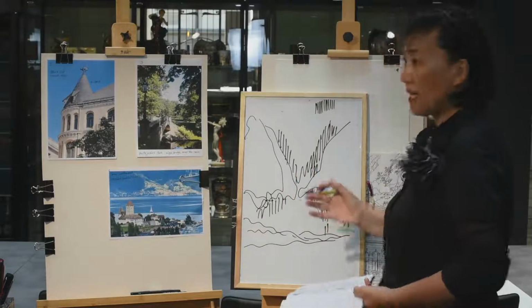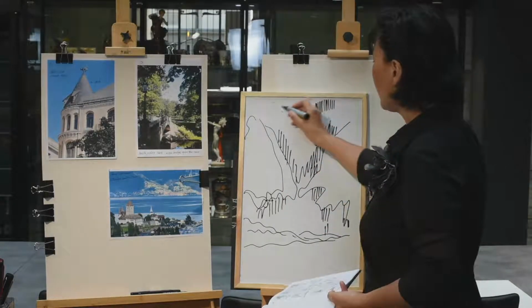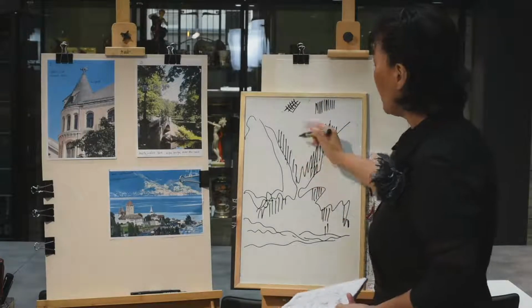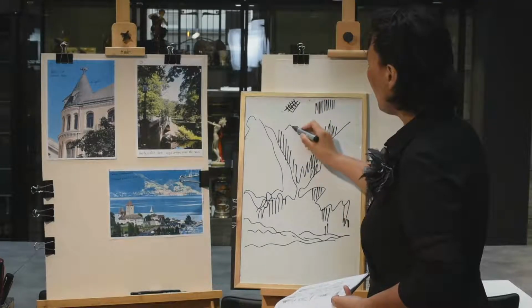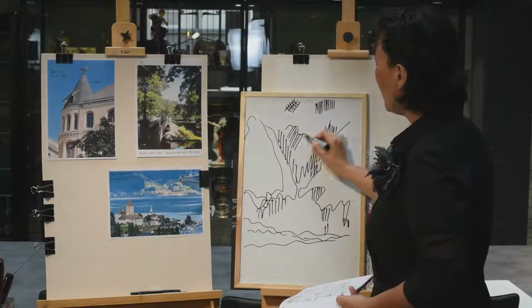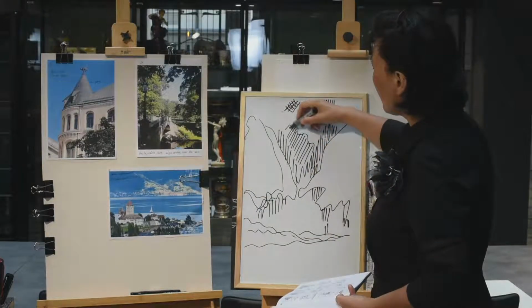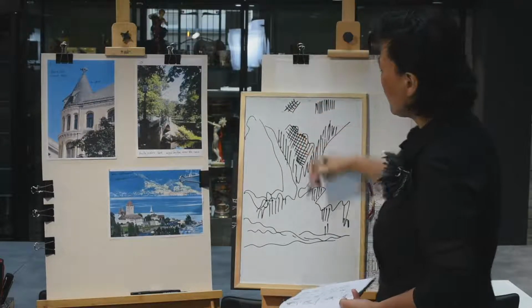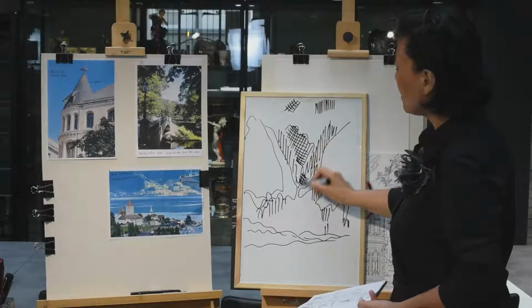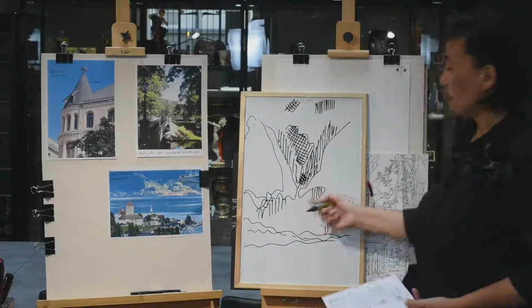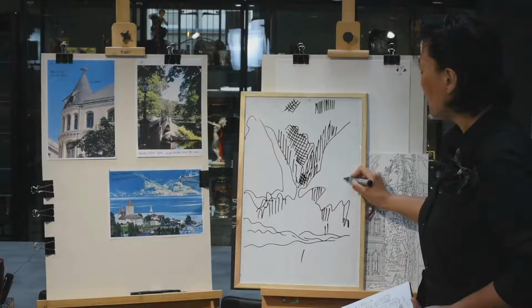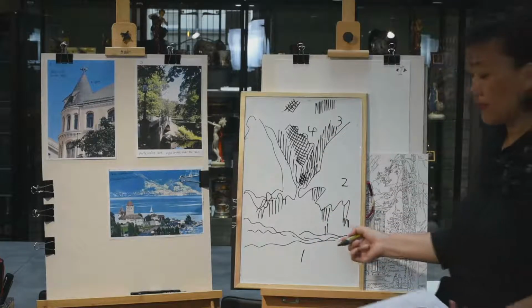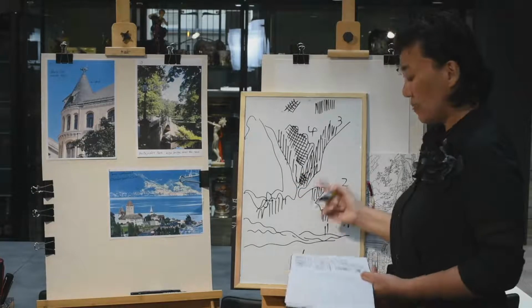If you want to make it darker, how to do it? Of course, this cross line can help you. For example, the third layer, if I make one more, I can change another kind of lines. So see, from distance you can feel that it's 1, 2, 3, and 4. At least 4 layers you can get already in the picture.